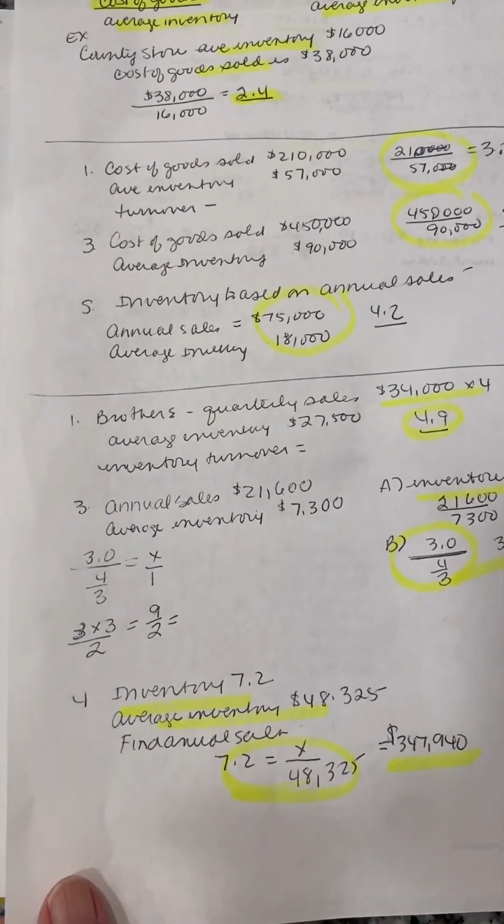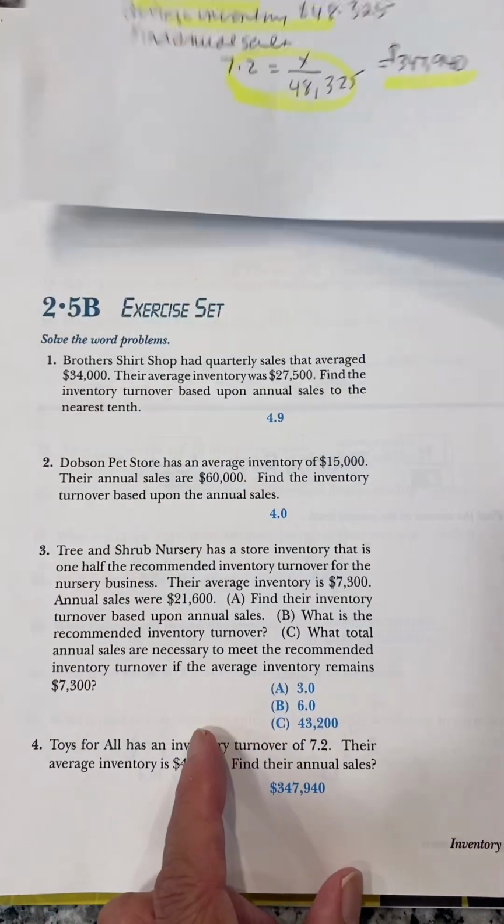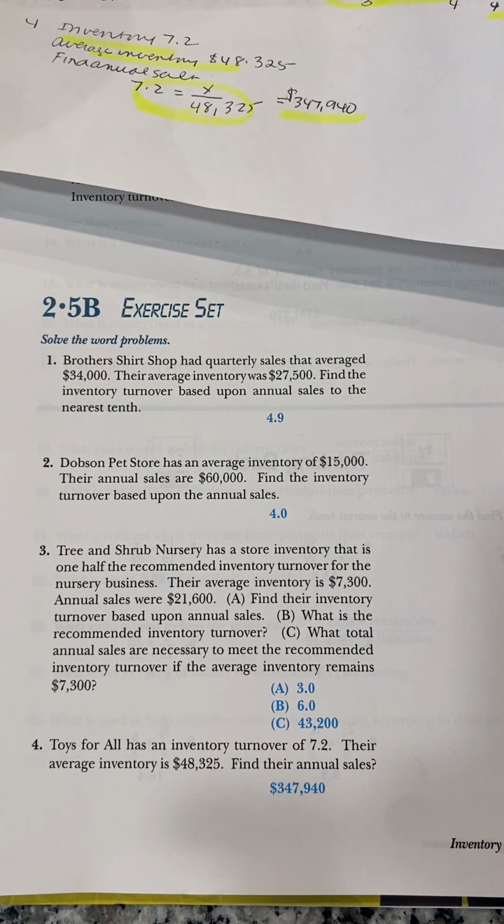So let's see, number 3. Let's do number 3 here. It's a longer one, but this will be the last one I'll do on this, and then we'll go on to the next section.